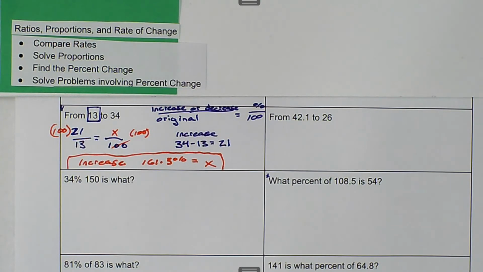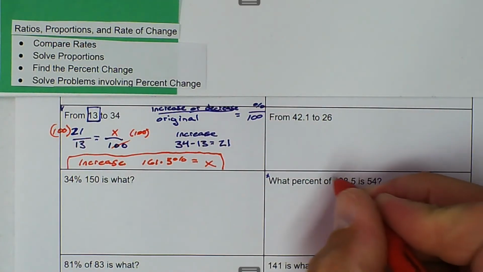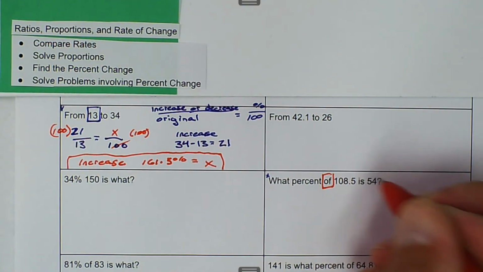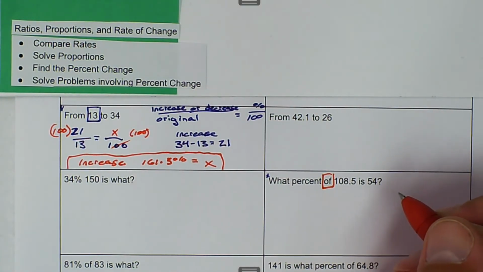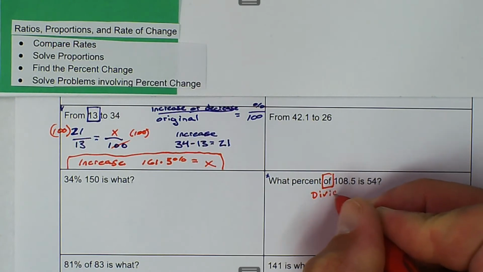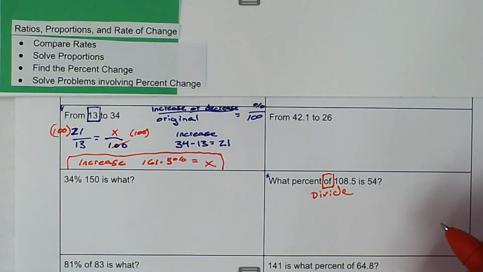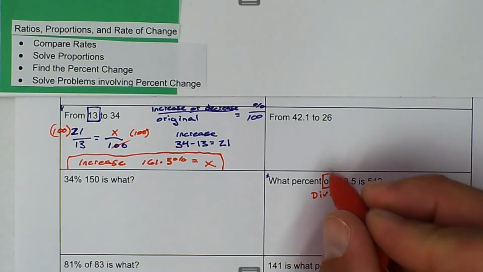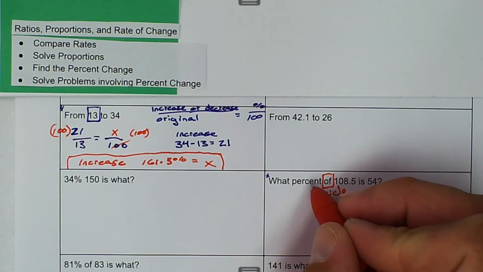So we're looking for percent. What else? The really key word in that one: what's of mean? Of means divide.